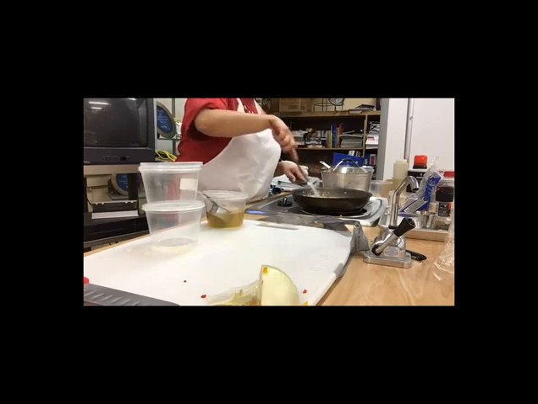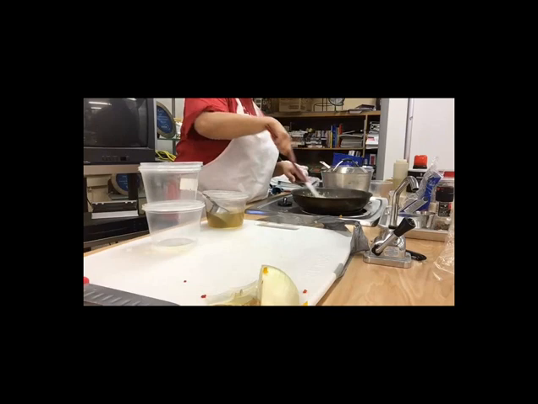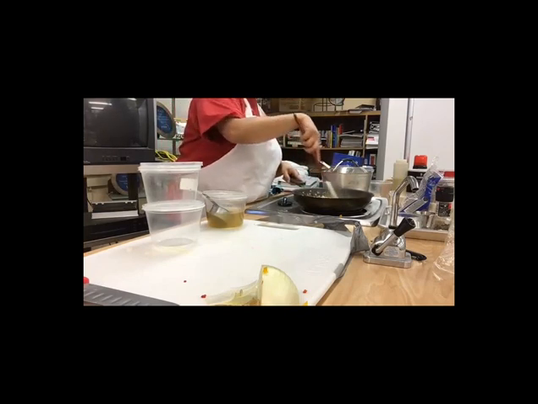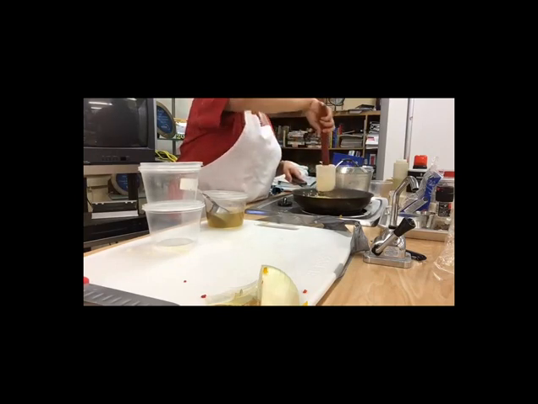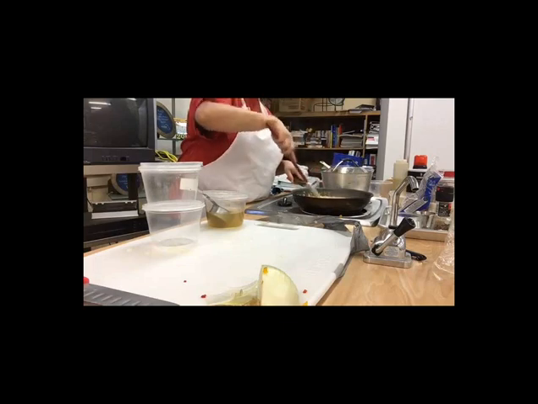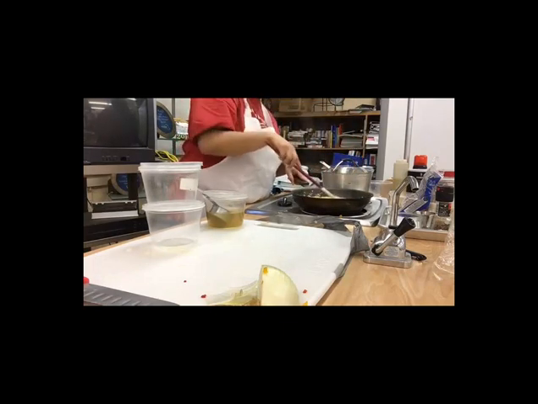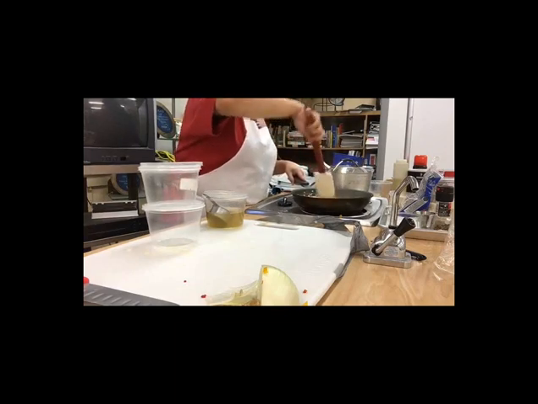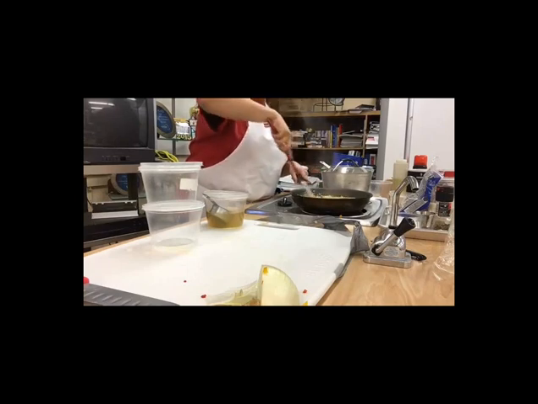As I continue to stir, you're getting that starch from your rice to seep out, and it's going to make a nice creamy sauce. Because there's absolutely no cream in this risotto. It all comes from the starches from the rice. By stirring it, you're aggravating those starches and getting them out, which helps develop that nice texture that you want.